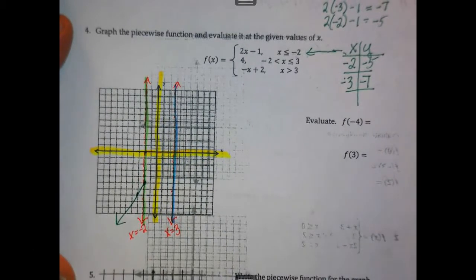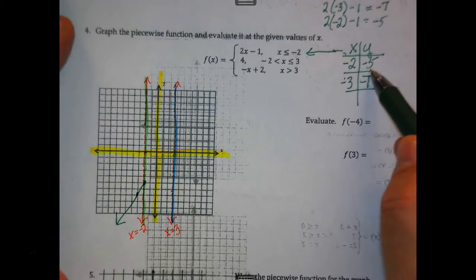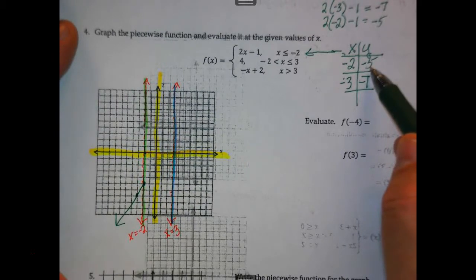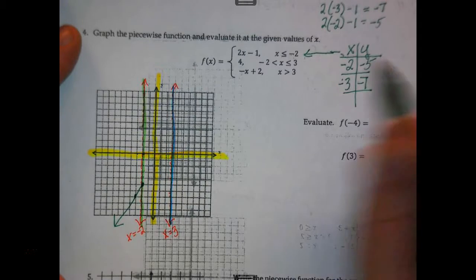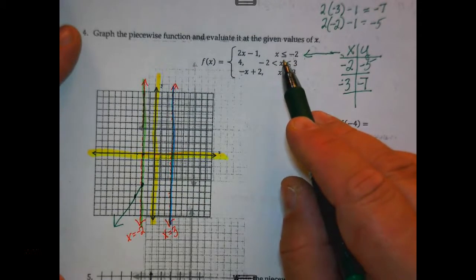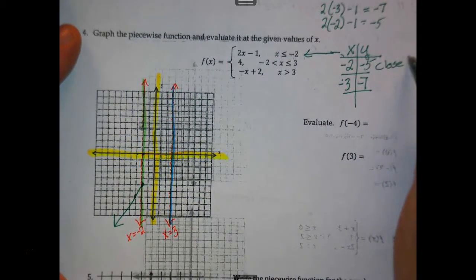Okay, at the point -2, -5, do I have an open circle or a closed circle? Careful, do I have an equal sign or no equal sign? I have an equal sign, so it's a closed circle.